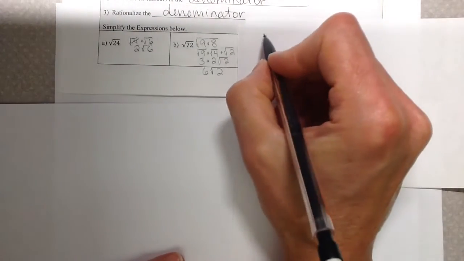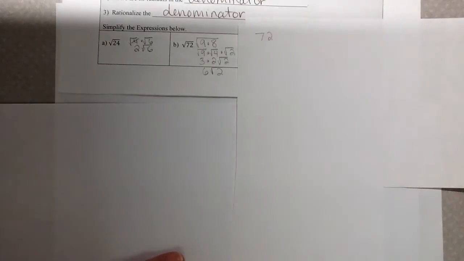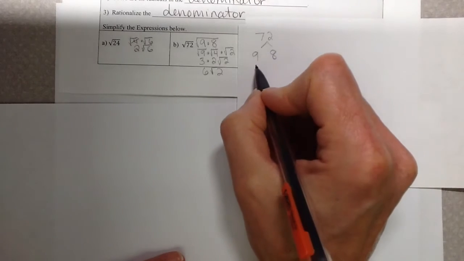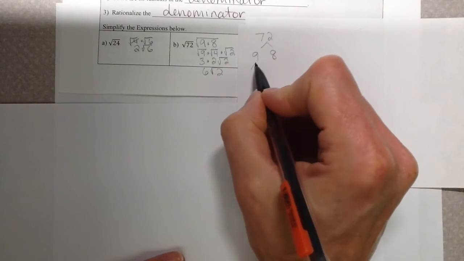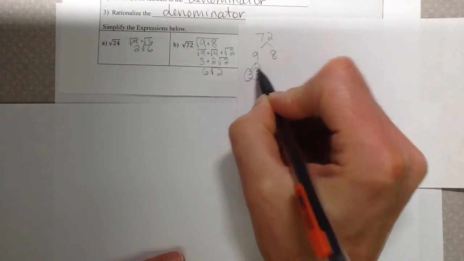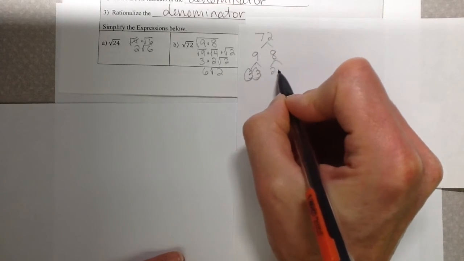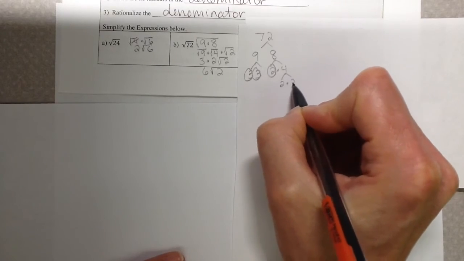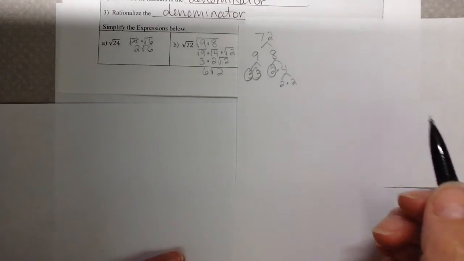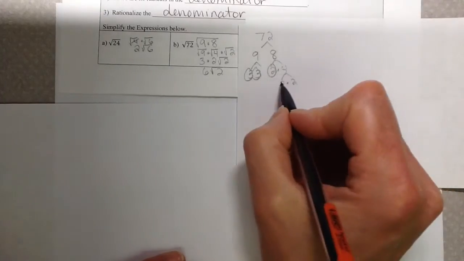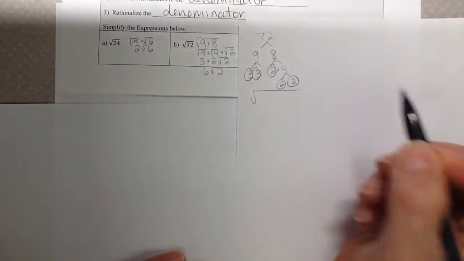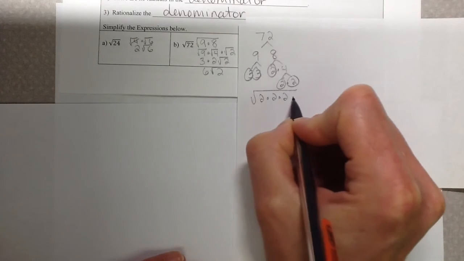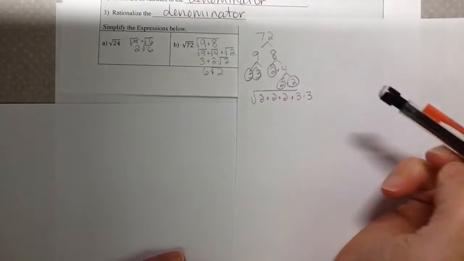All right, now if I wanted to do a factor tree, I'm going to do that just beside here. I would do 72, and then I would do 9 times 8, or you could do 2 times 36, and then we would do 3 times 3. Those are both prime. And 8 is 2 times 4. There's a prime. And 2 times 2. Okay, now we would put all those primes underneath a square root sign. So it would be 2 times 2 times 2 times 3 times 3.